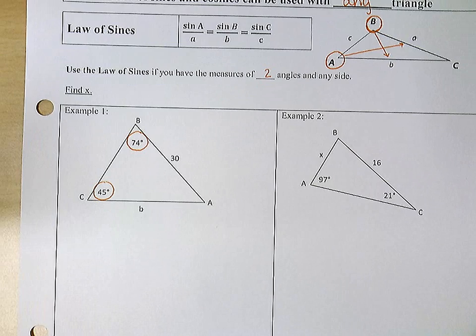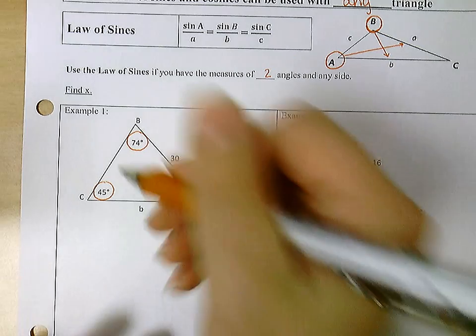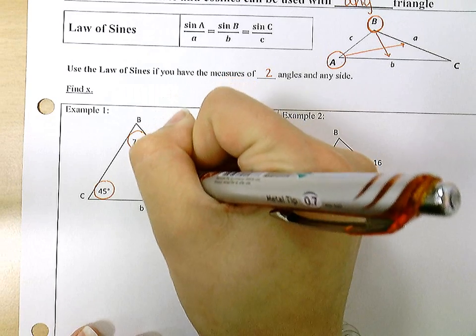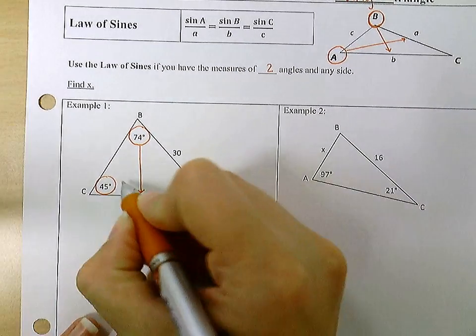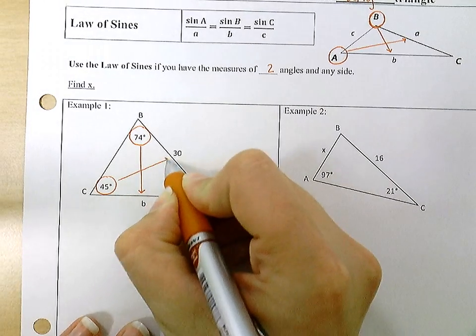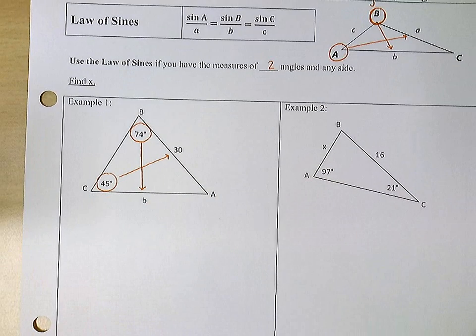Once I've found those angles, I need to locate their opposite sides. Opposite 74 degrees, we have our variable b. And opposite 45 degrees, we have that side of 30. Those are what I'm going to use in the law of sines.